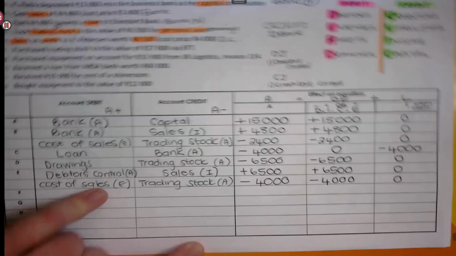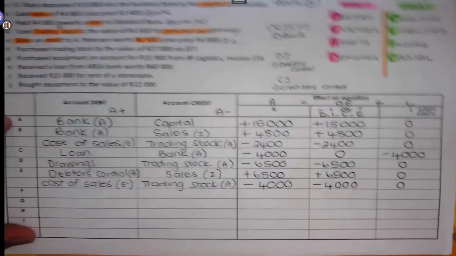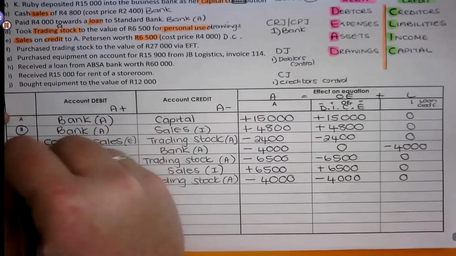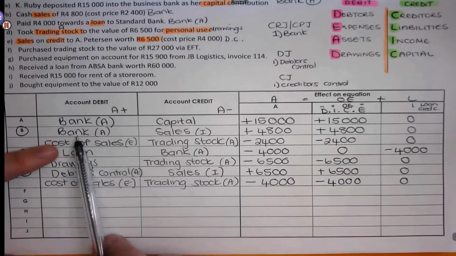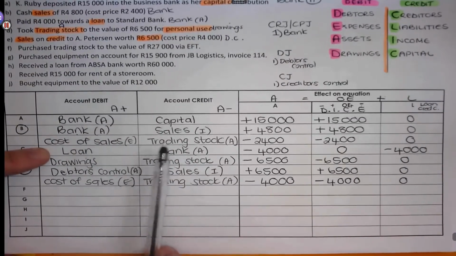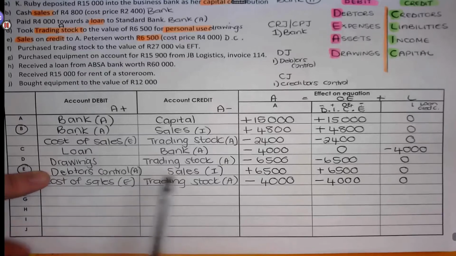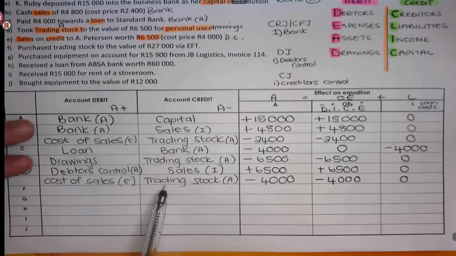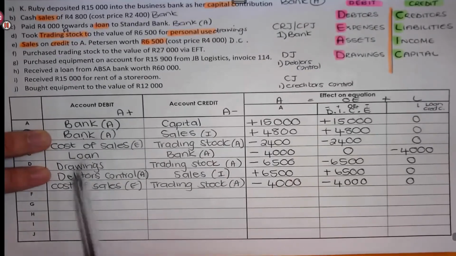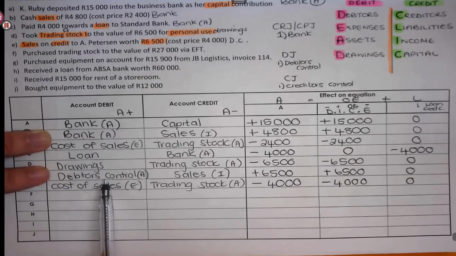Liabilities is naught. Have a look at number B and number E. They are almost identical. Bank, sales, cost of sales, trading stock. Debtors control, sales, cost of sales, trading stock. The only difference is that your bank has changed to debtors control. Because essentially the same thing is happening.